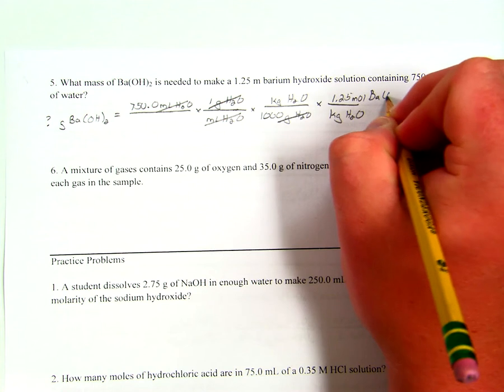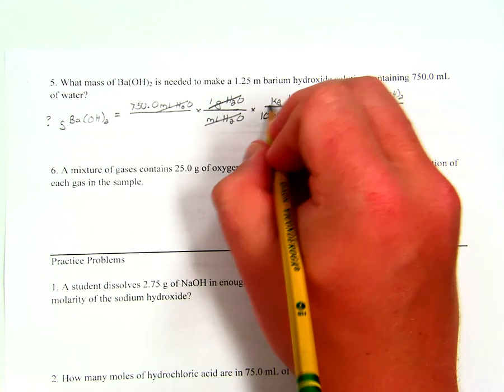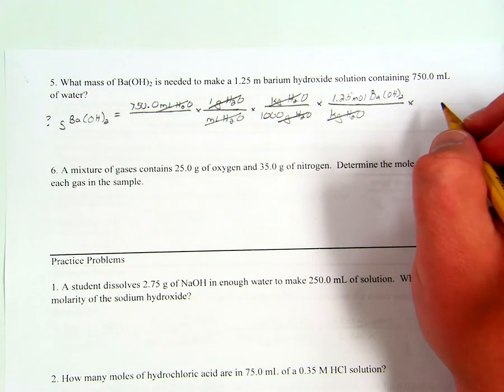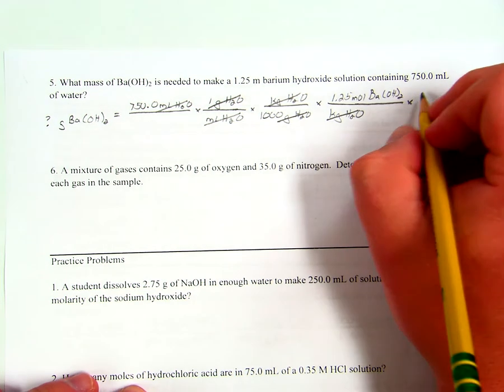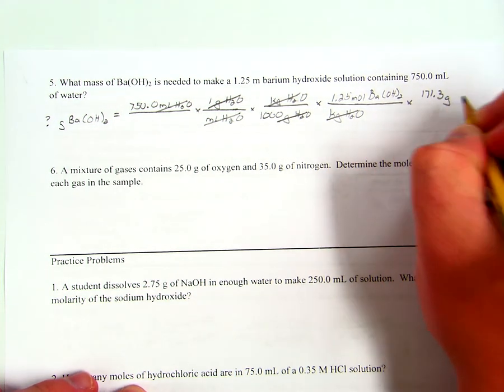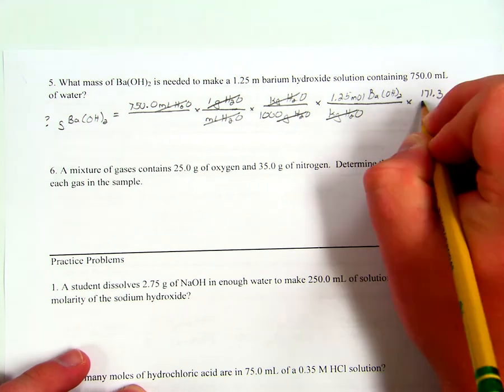So we need the molar mass of barium hydroxide, which happens to be, find it here on my sheet, 171.3 grams BaOH2 per mole. And moles cancel.